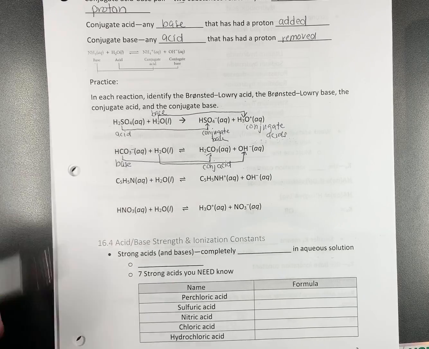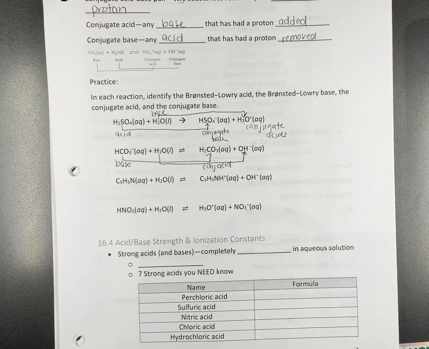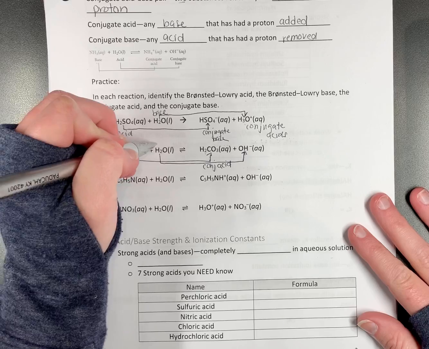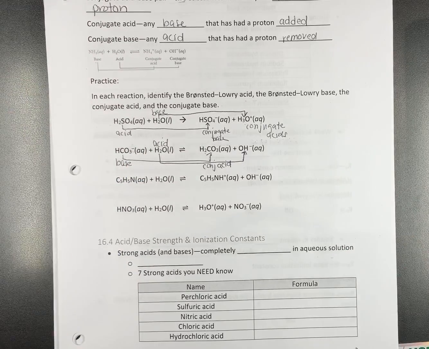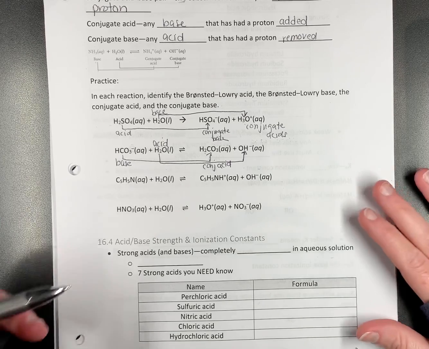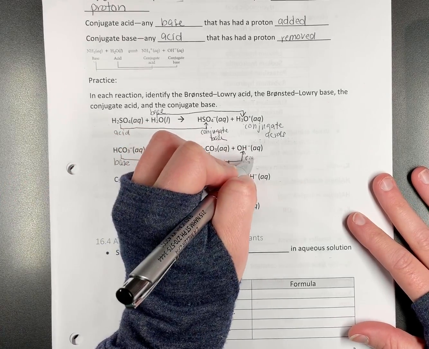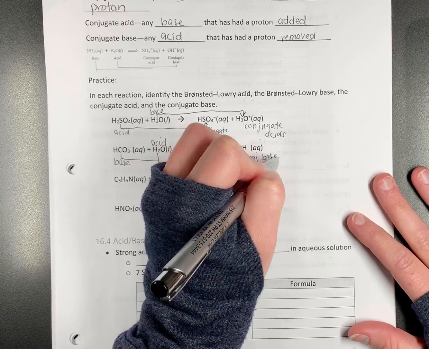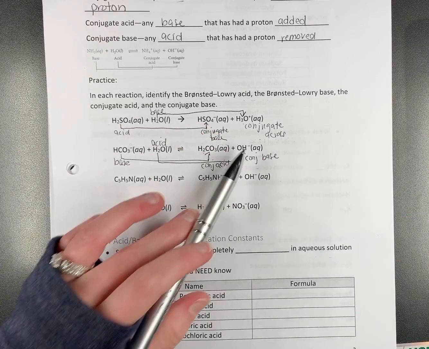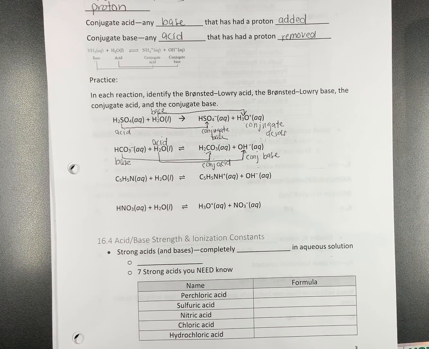If this is the base, what is water? It has to be the acid. If you haven't done this before, it seems very strange to think of water as an acid or a base. It might help you to say water is acting as the acid or the base. Water acting as the acid becomes the conjugate base because it can now accept a proton.